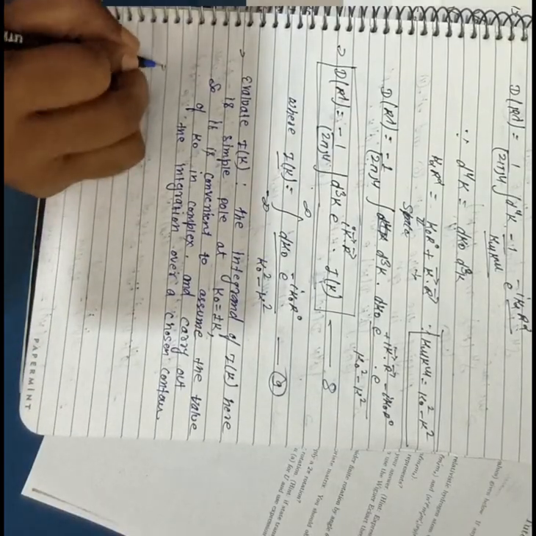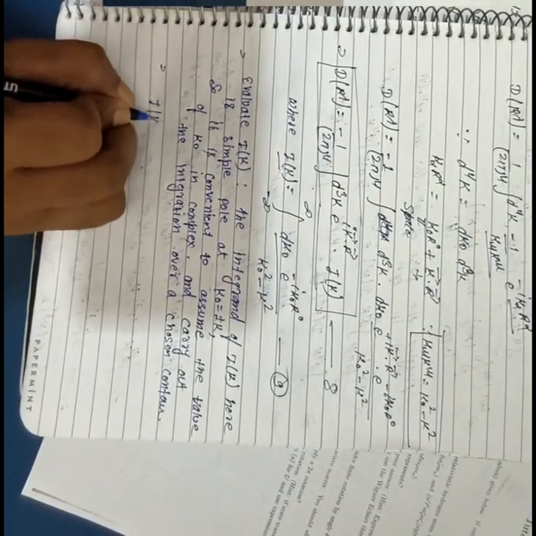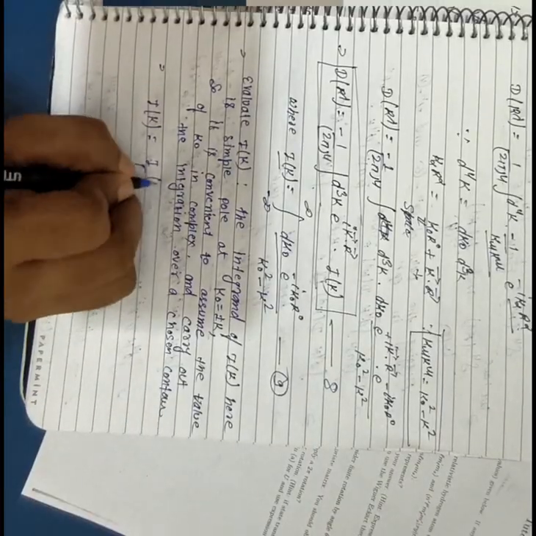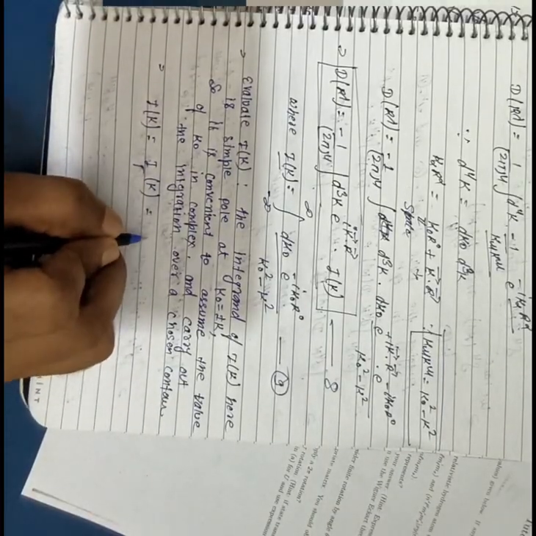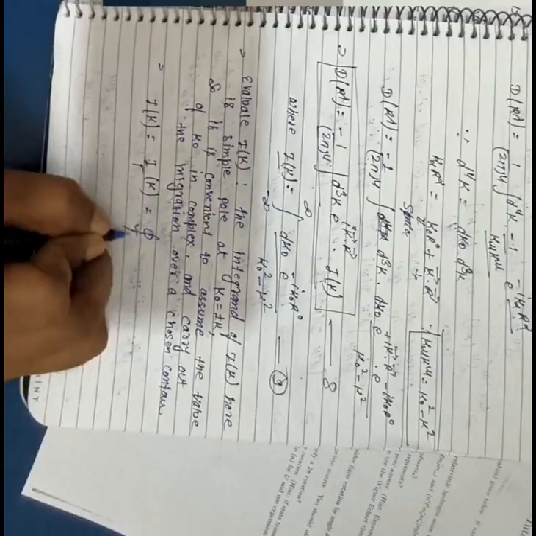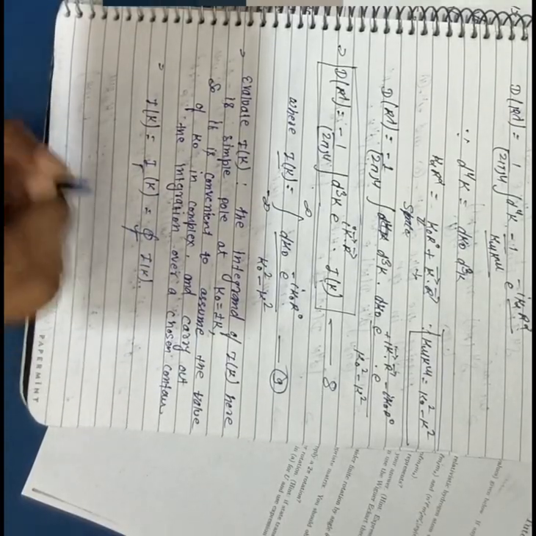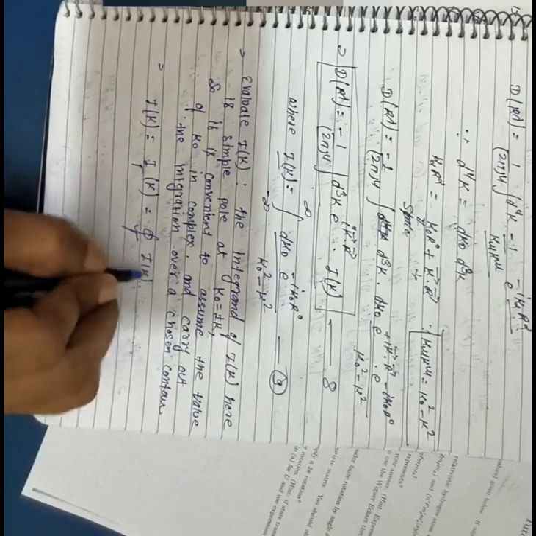Now we have I(k) also equals I of contour k, and this will also equal contour I(k).